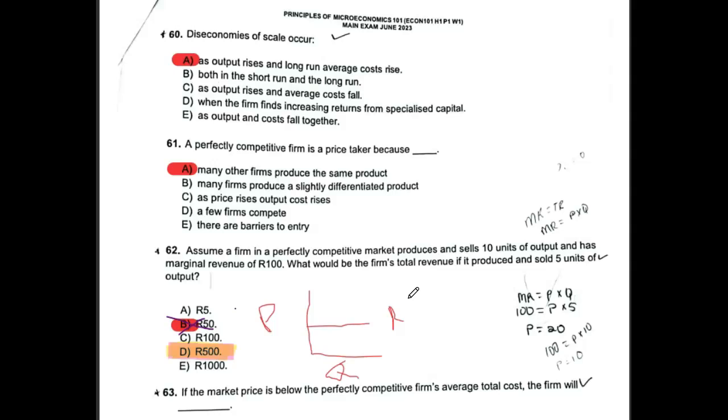61. A perfectly competitive firm is a price taker. Competitive firms are the only firms which are price takers, meaning they just accept what the market price is. They can't change the prices. It's because many other firms produce the same product, right? Lots of people produce the same product when it's perfectly competitive. That is the reason why it's perfectly competitive.